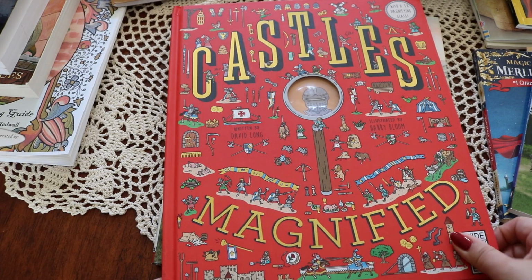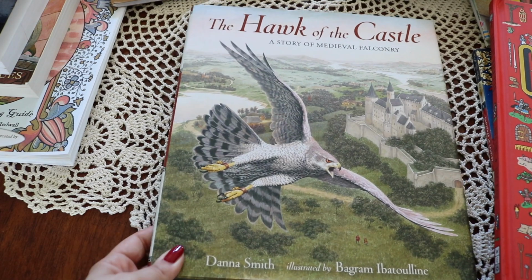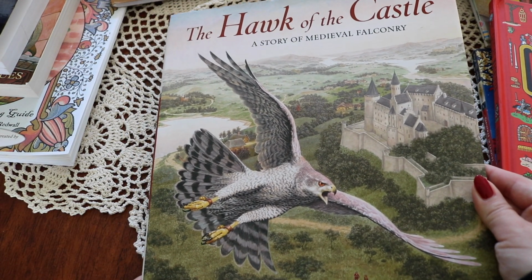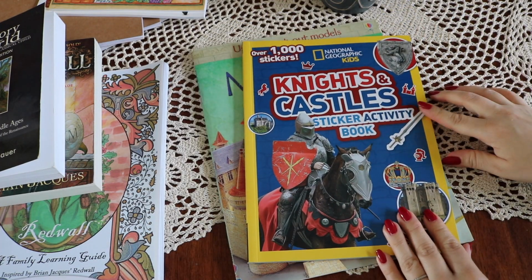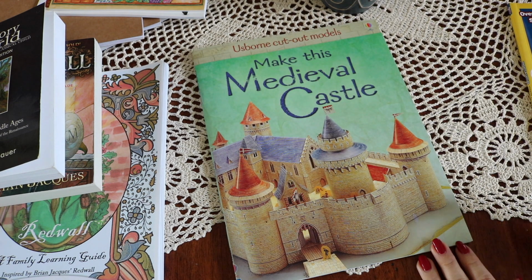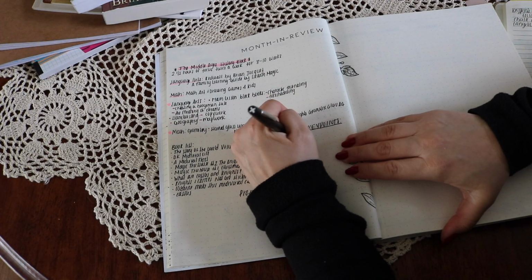Castles Magnified, using the magnifying glass to charge into battle with the search and find history adventure packed with more than 200 things to spot in these awesome illustrations. And The Hawk of the Castle, a story of medieval falconry. And 2 more, Nat Geo Kids Knights and Castles sticker activity book for my Luna, and Make This Medieval Castle by Usborne. It's templates to cut out and construct a model of a 14th century castle.